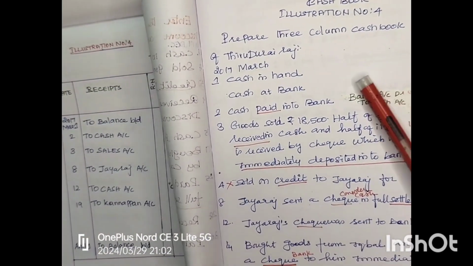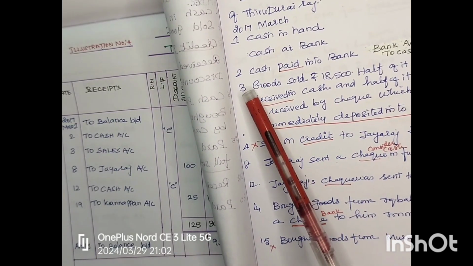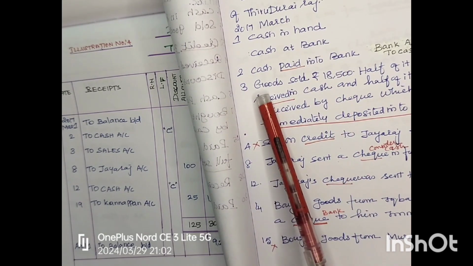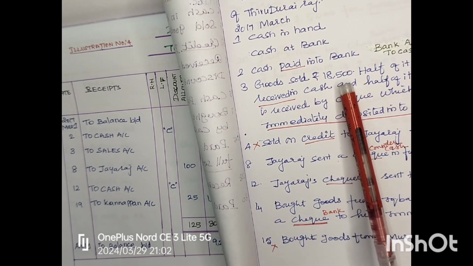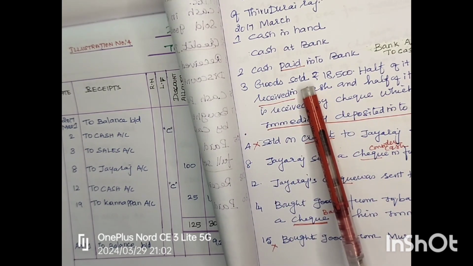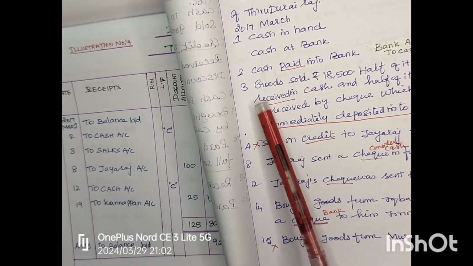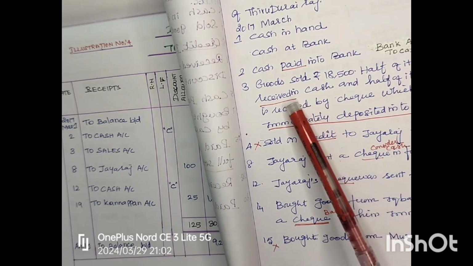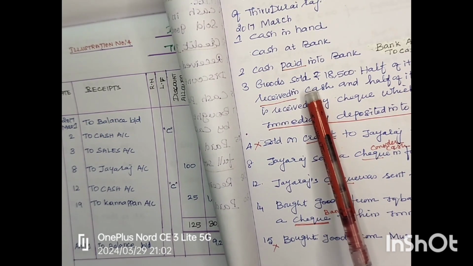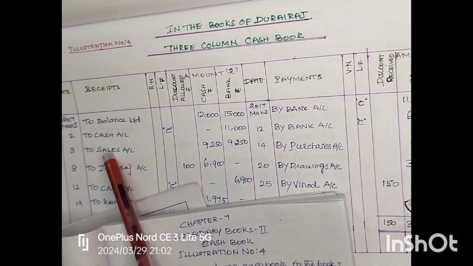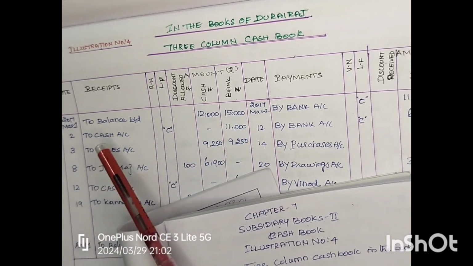Okay, let's see the next transaction, that is March 3, goods sold for rupees 18,500. So this is the cash sales. When you made sales, you received cash. So you go to the receipt side. So cash account debtor to sales account, you have to write in the cash book. You go to the receipt side and write the opposite account, that means sales account, dated on 3.